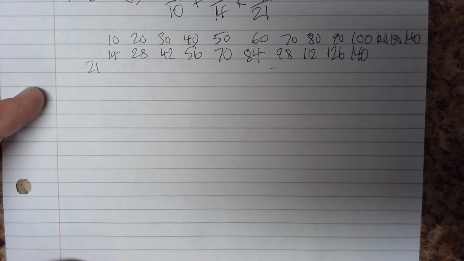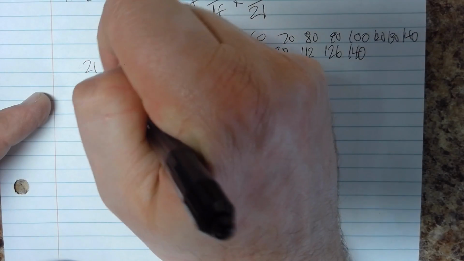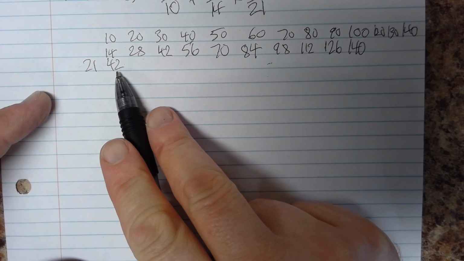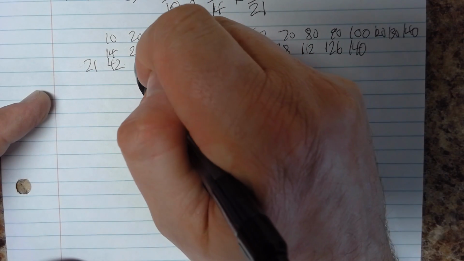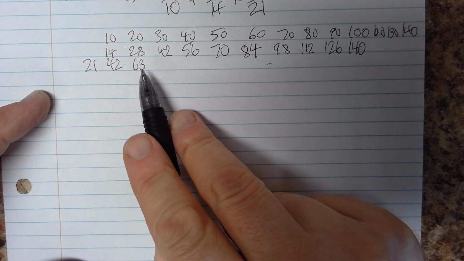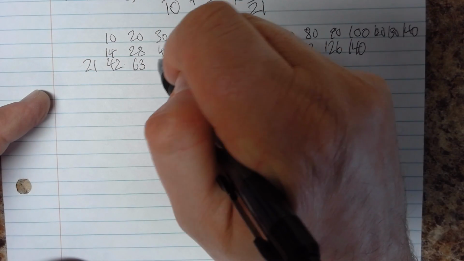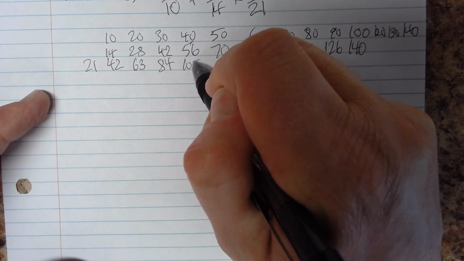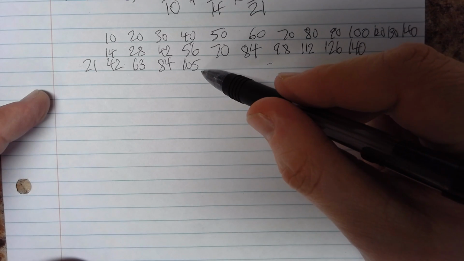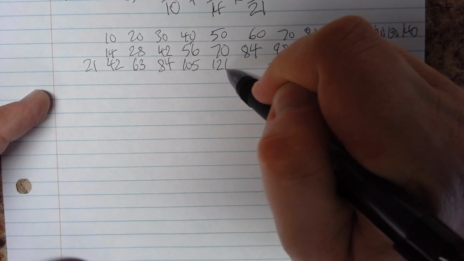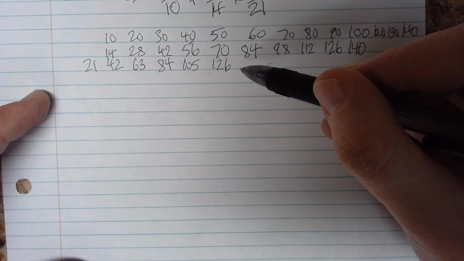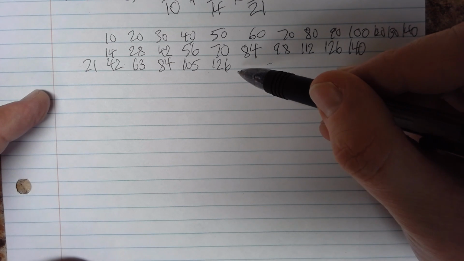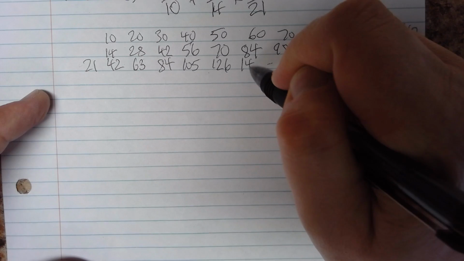Now, let's go with the 21. 21. Double 21 is 42. 42 add 21, 63, 84, 105, 126, 147, 168, 189.